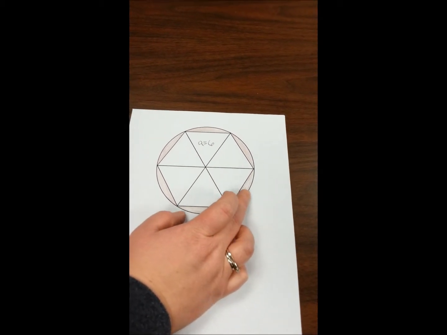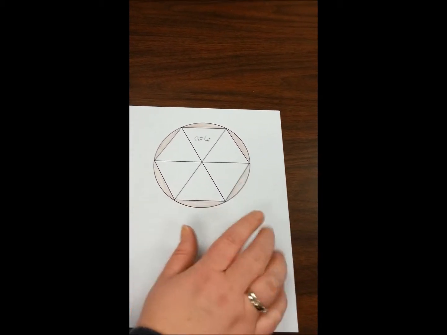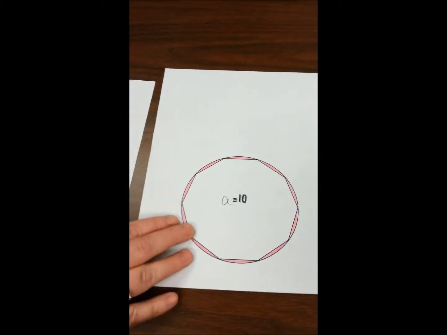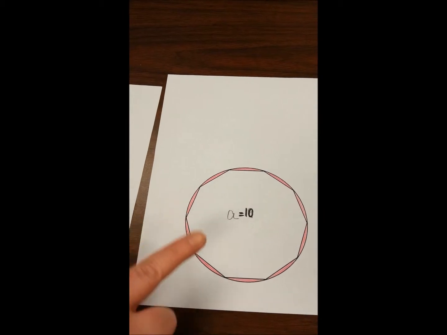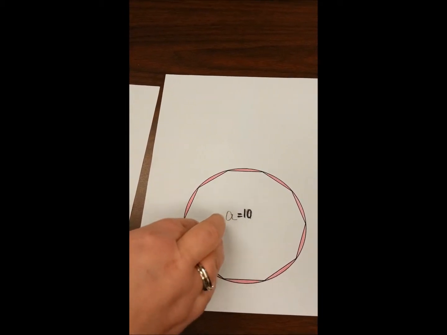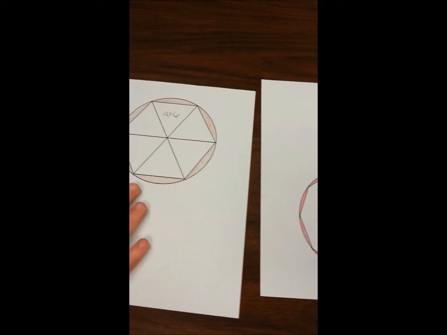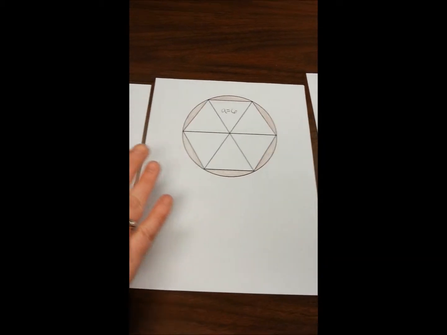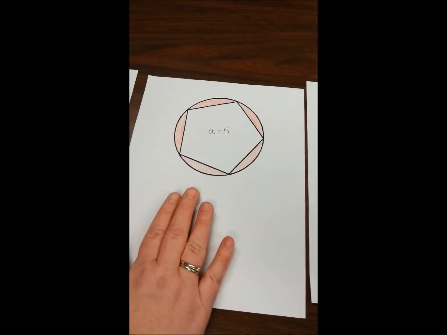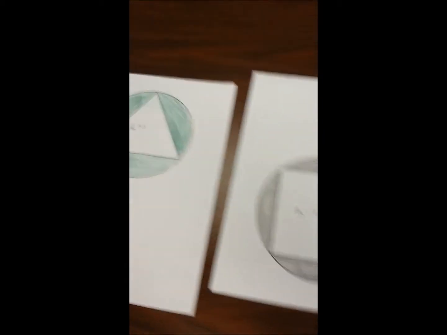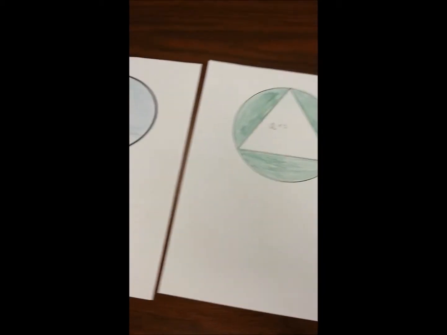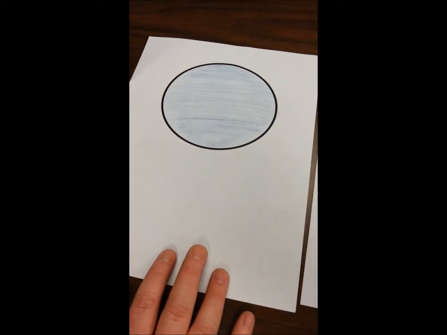It is approaching the area of the circle, but it can never actually reach the circle no matter how many more sides we add to it. But as the area of the polygon starts to get smaller, the area of the circle starts to increase. So the area of the polygon is decreasing and the area of the circle is increasing. That explains what a limit is.